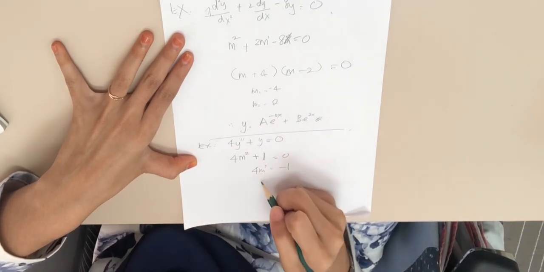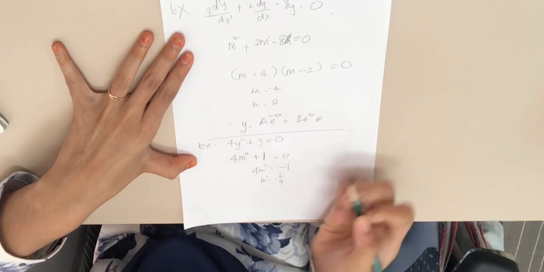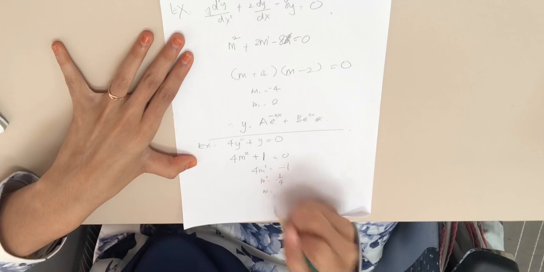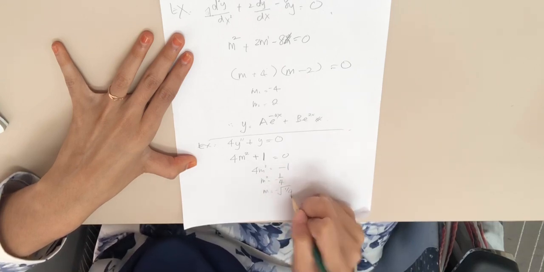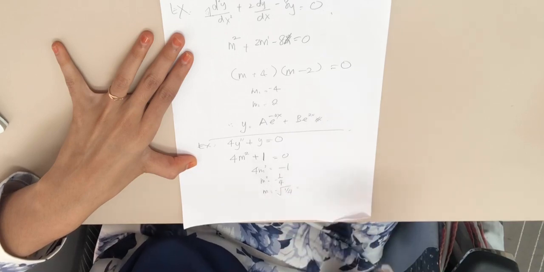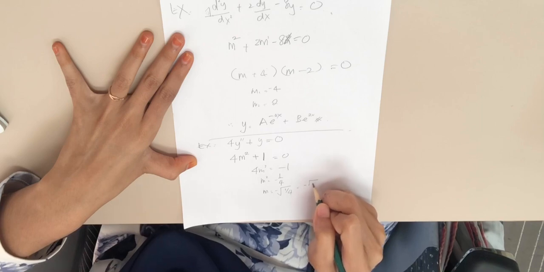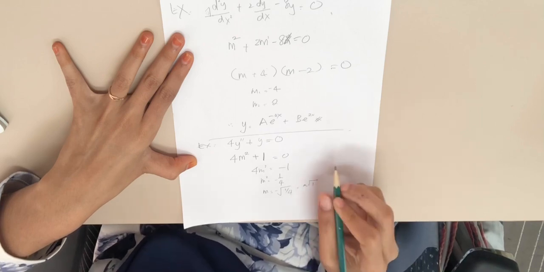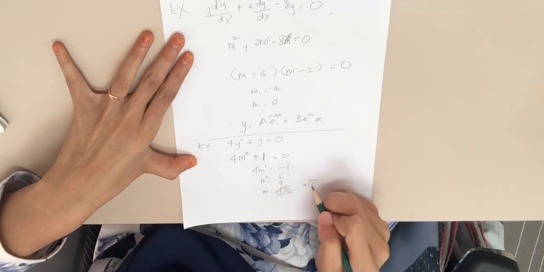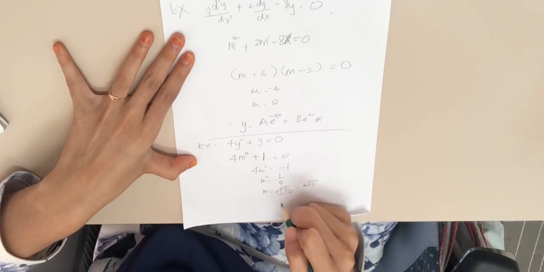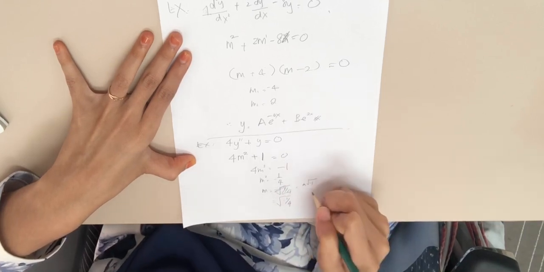Okay, and then your m square will be negative 1 over 4. So what's your m? Your m is the square root of negative 1 over 4. Okay, this one you can split. The negative inside here, and then 4.